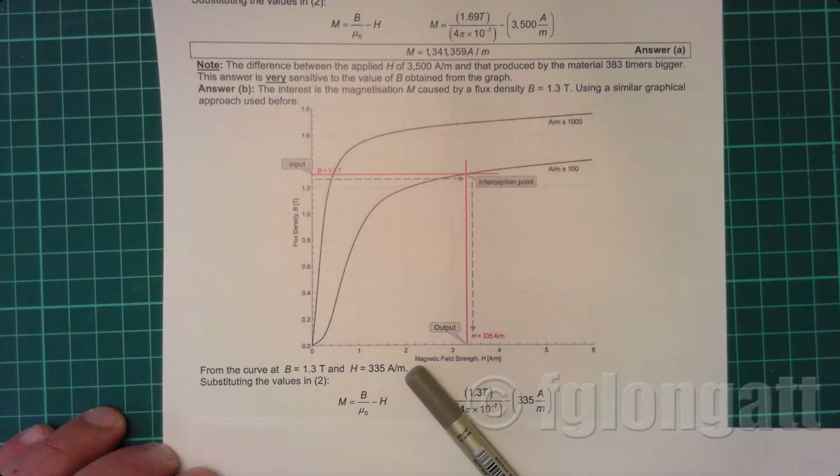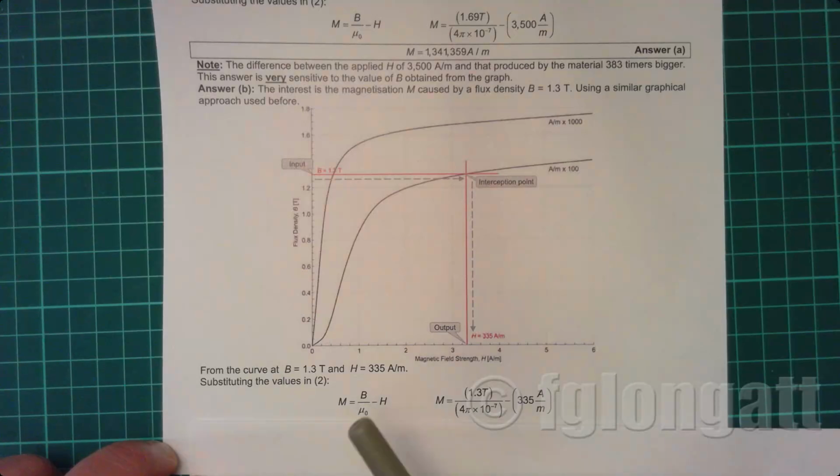For this specific case, you can see that the exact numerical value is 335 amps per meter. And again, calculating the magnetization is very simple because it's just a numerical substitution. You can see over here, M will be B divided by mu 0 minus H. And here you can see B, 1.3 Teslas, minus 335 amps per meter.